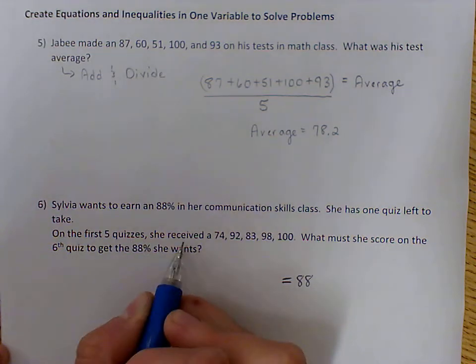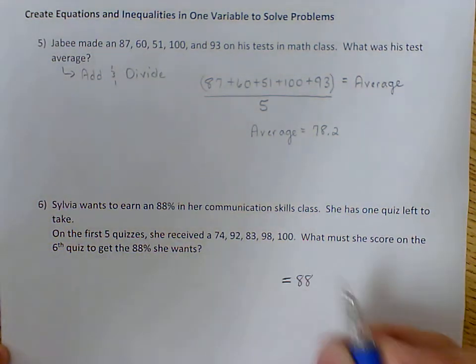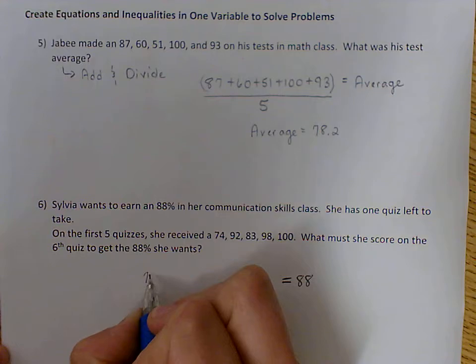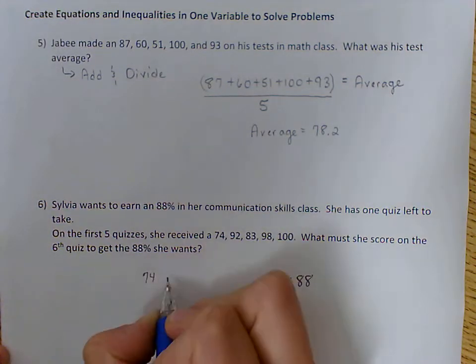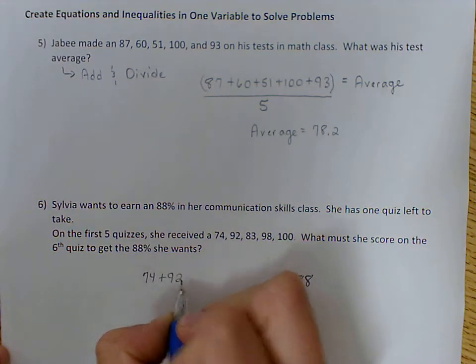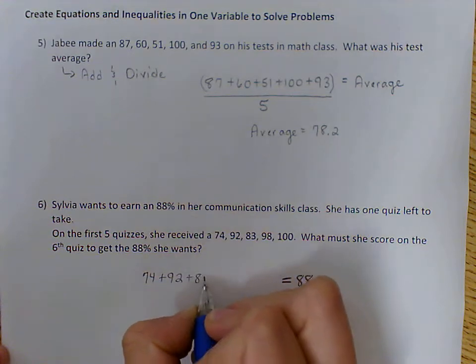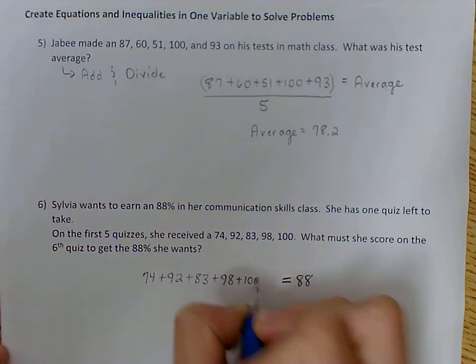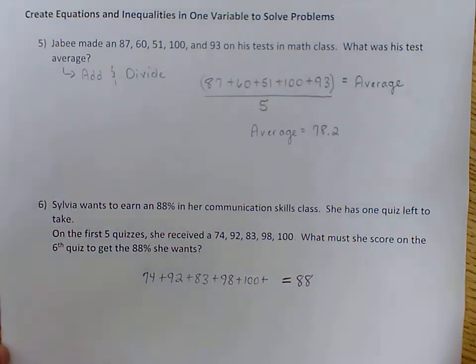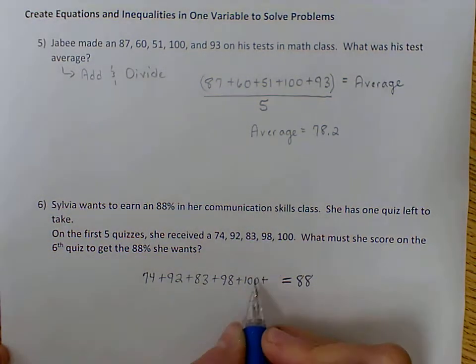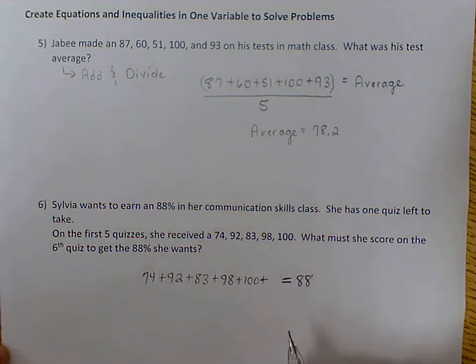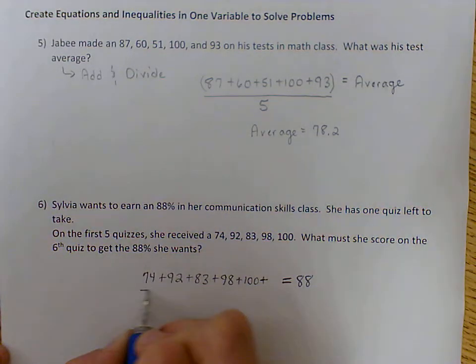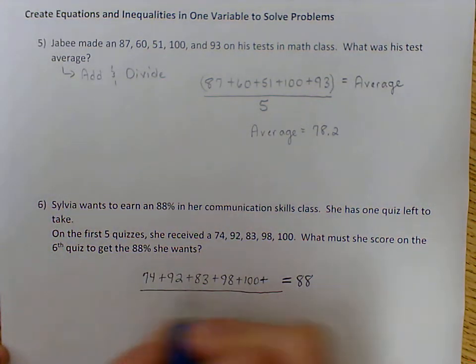So when we add up 74 plus 92 plus 83 plus 98 plus 100 plus that last quiz, which we don't know what she's going to make because she hasn't taken it yet. And then remember, you have to divide by however many scores there were.